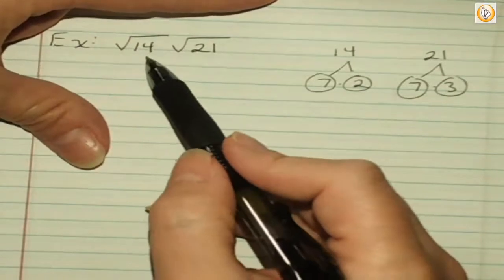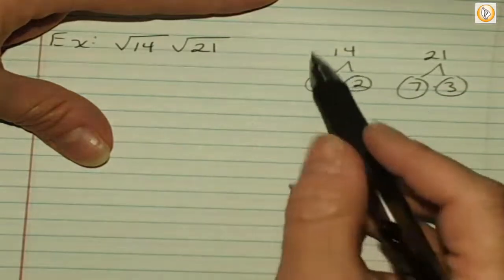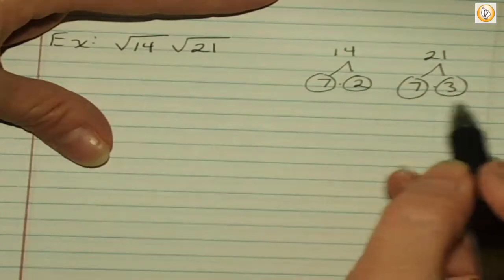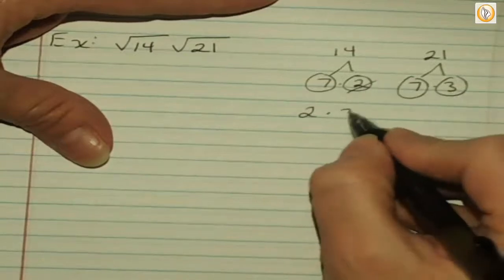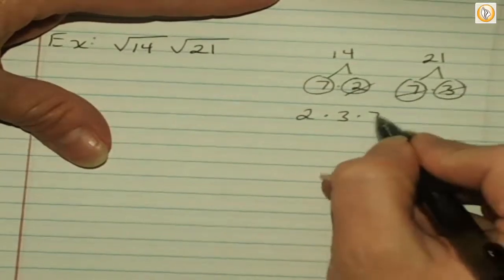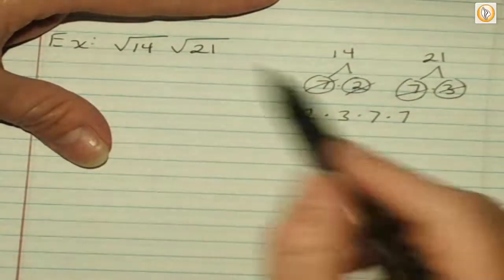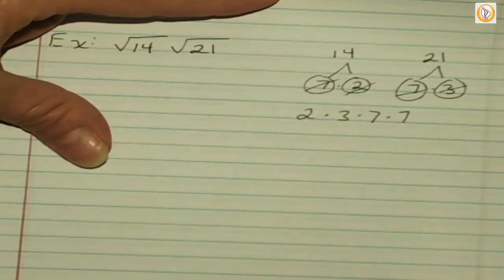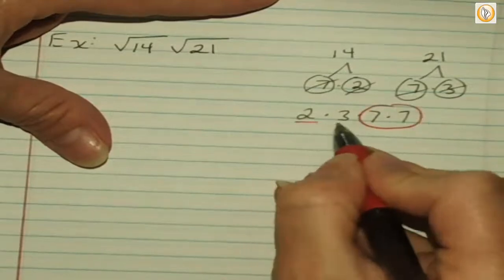Okay, so if I'm multiplying the 14 and the 21, instead of multiplying them directly, we do the factor tree of both to simplify. And you write out all the prime factors together: 2 times 3 times 7 times 7. So notice what I did is I simplified both of them and then wrote out all the prime factors together. How many, when we're simplifying, Kelly, do we circle? 2. So you circle 7, 7. And then these two are your leftovers.